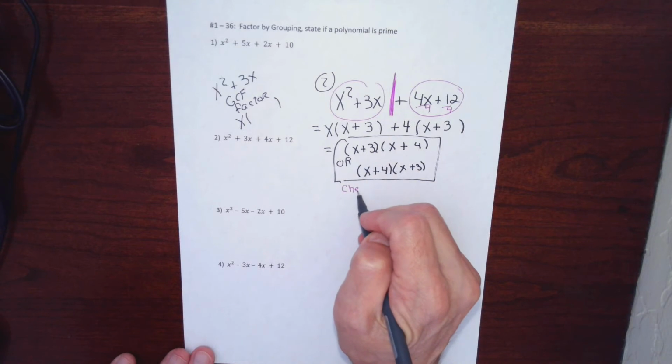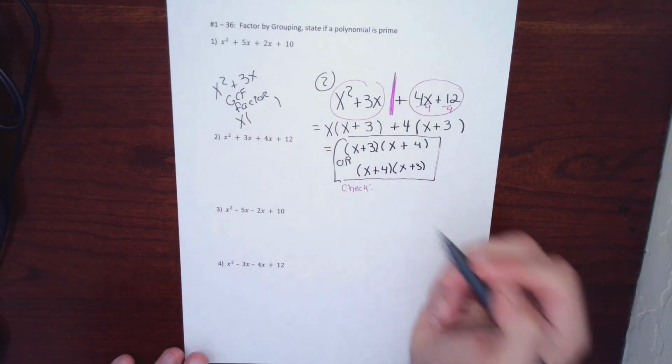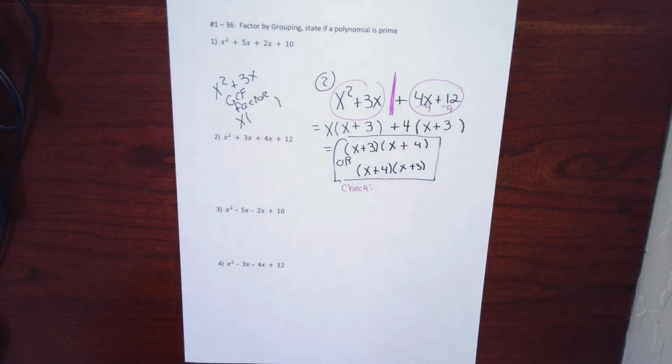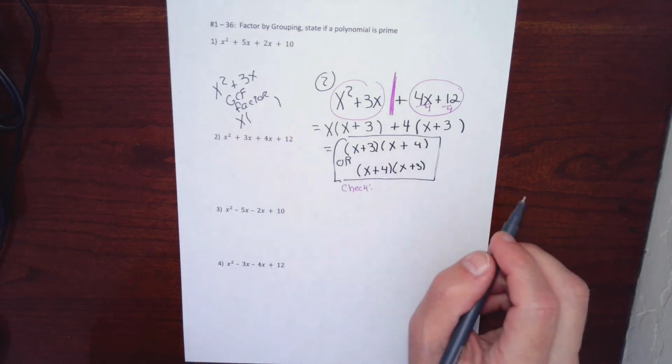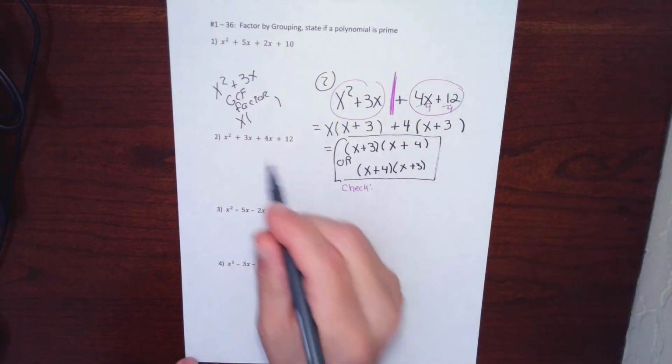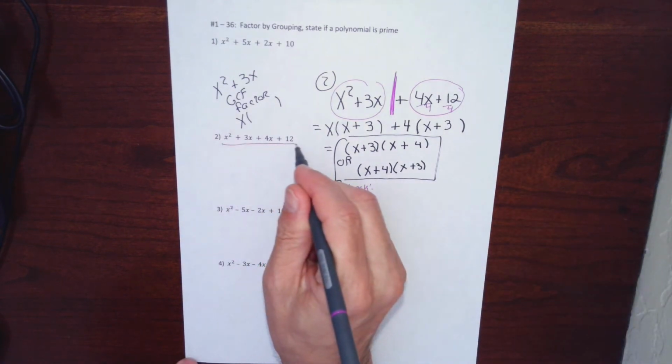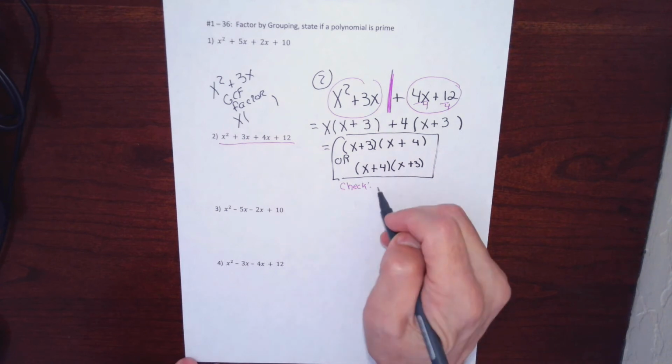So I'm going to check, and anytime I factor, if I can check, and the process of checking is clearing the parentheses, clearing the factoring, and trying to match up with the original problem. So that's what I'm going to do now. I'm going to check by foiling.